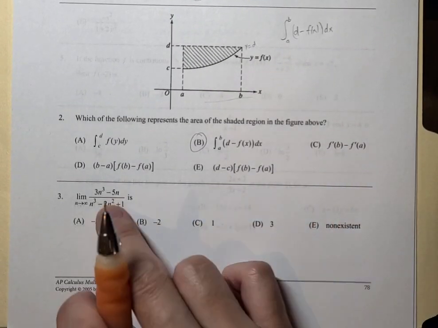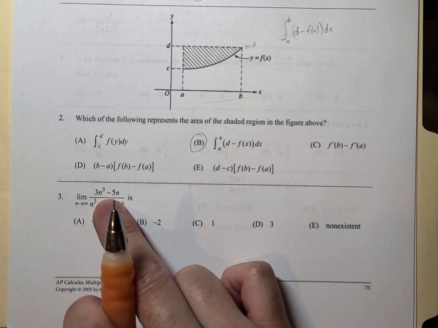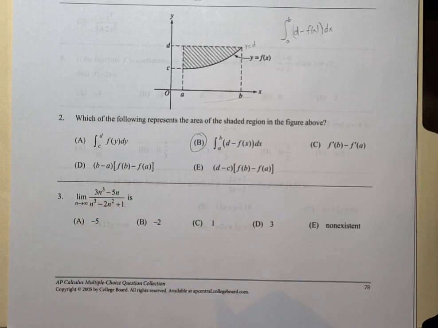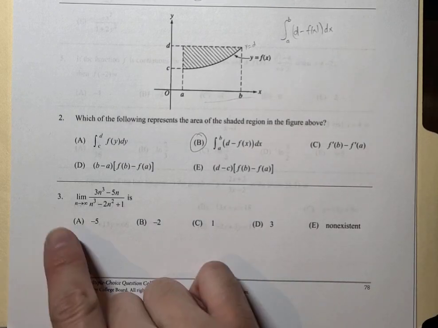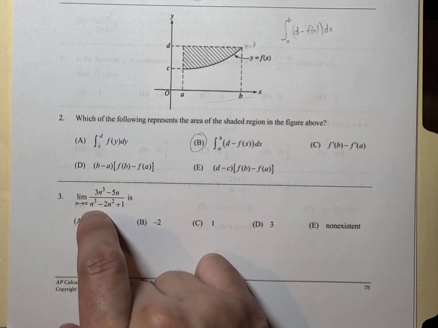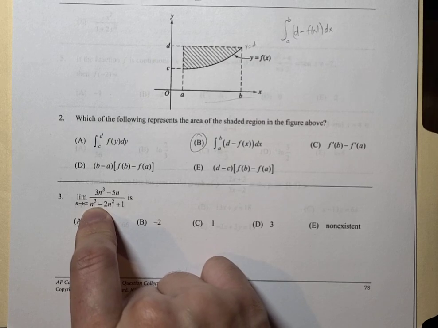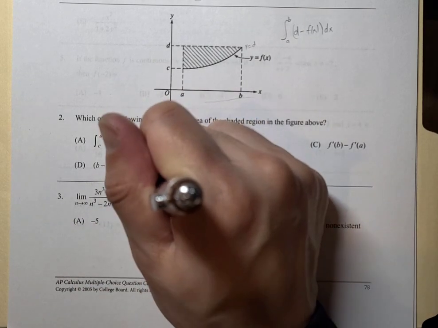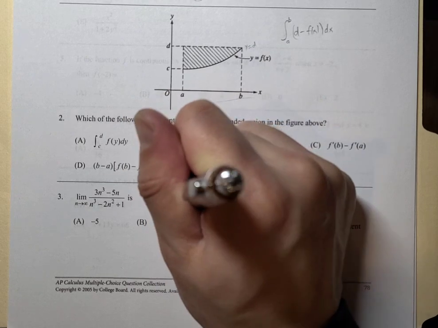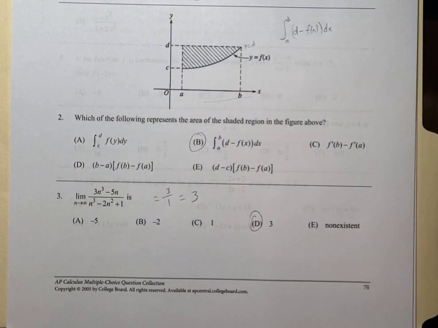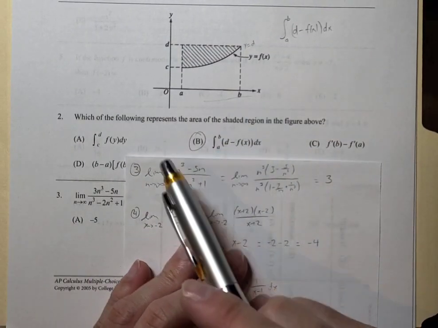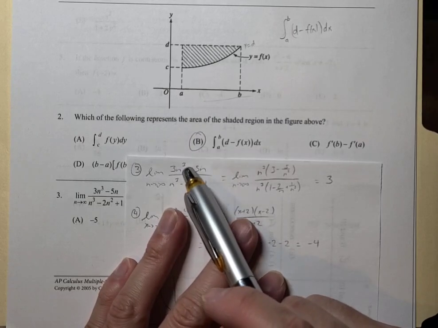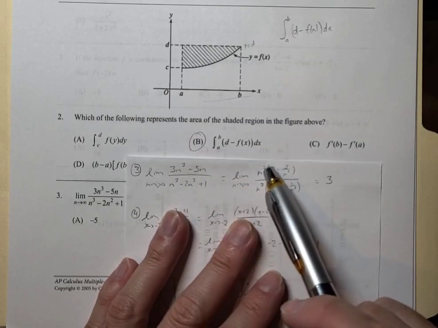Okay, we have this limit as n goes to infinity, 3n cubed minus 5n over n cubed minus n squared plus 1. So how do we solve this? Well, if you know the shortcut way, we know that this is a horizontal asymptote. This is asking about end behavior. This is a rational function. The degree of the top is equal to the degree of the bottom. We take the ratio of the leading coefficients, just 3 over 1, which is 3. That's the easy way.